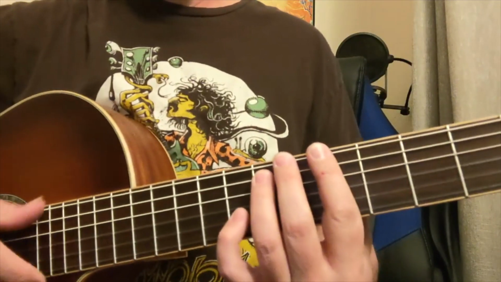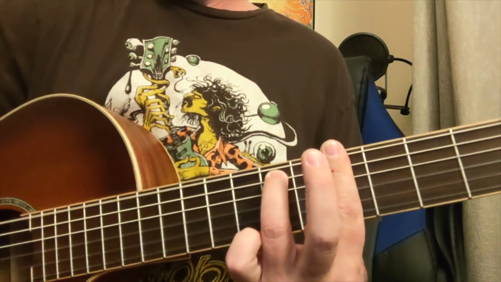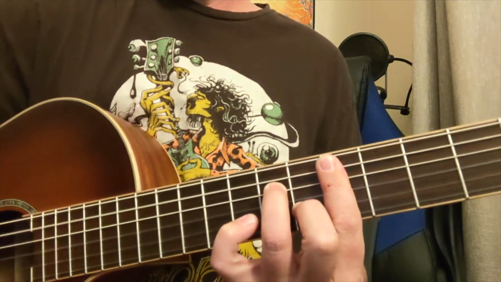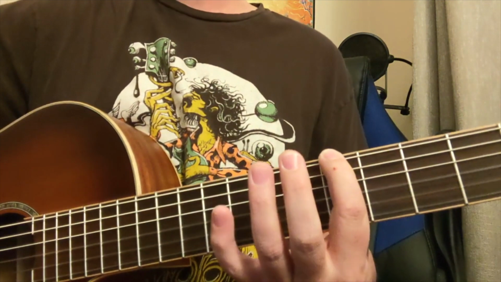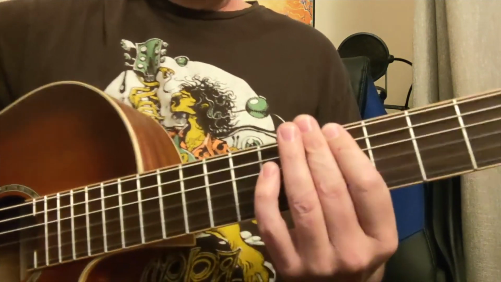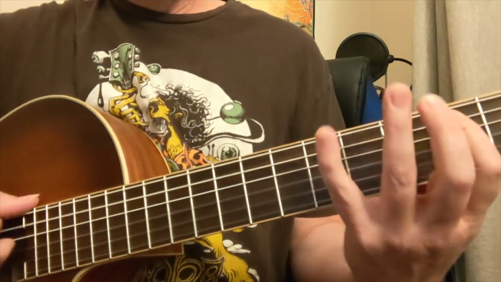Alright, here's a lesson on the Aeolian mode. We're going to be using Am7 and D7. Now we're going to be using what we know of as the fifth position of the major scale. So I showed them all in another lesson in G.